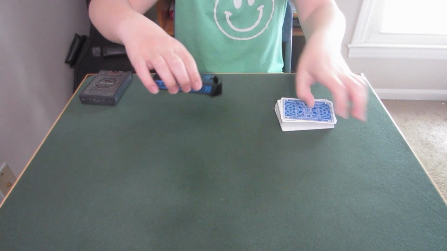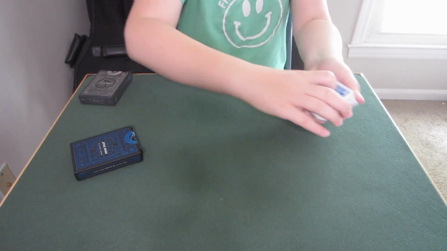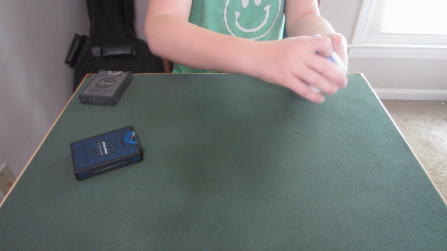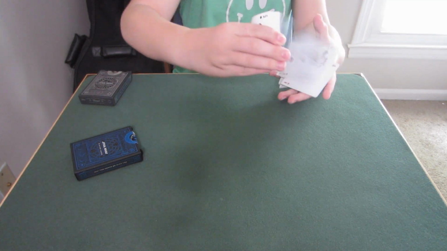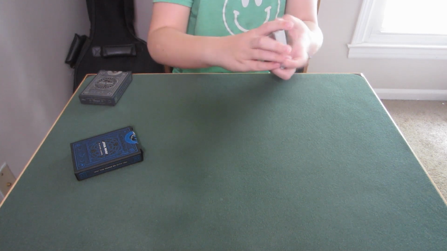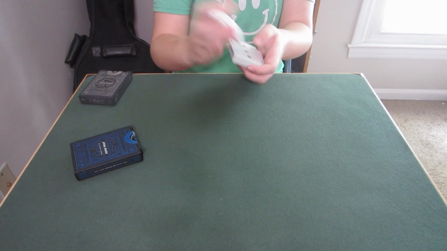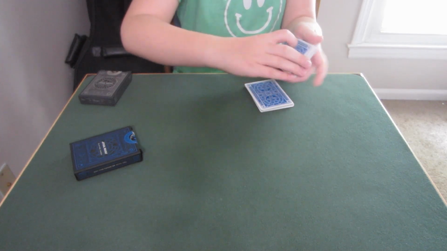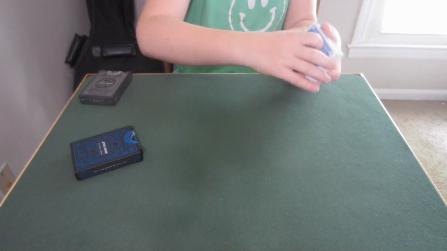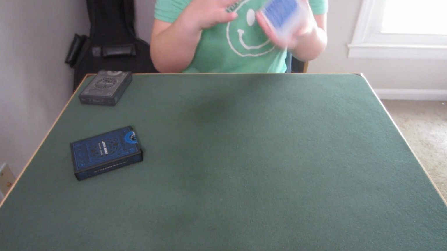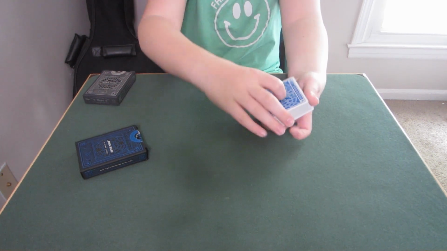So we begin by taking this one out of its box, and I would hand it to my spectator and say, alright, go ahead, shuffle these cards up to your heart's content. It doesn't matter. Just give the cards some shuffles, and they'd give the cards shuffles, and then I'd say, and now even give the cards cuts if you like.